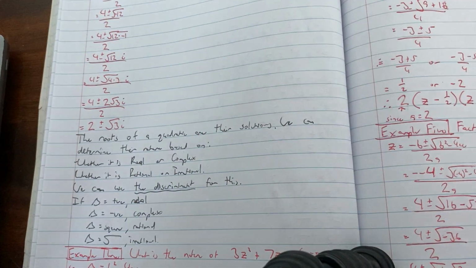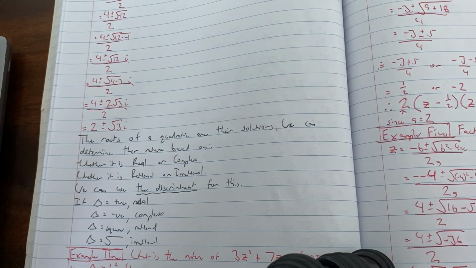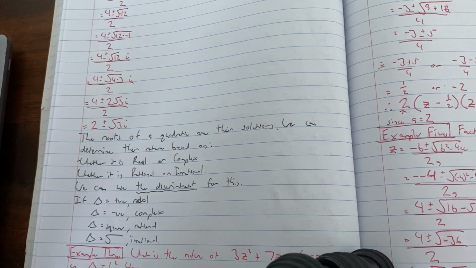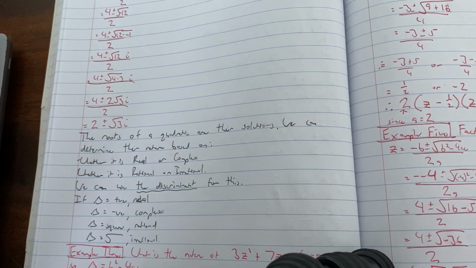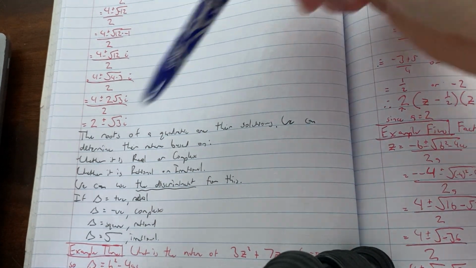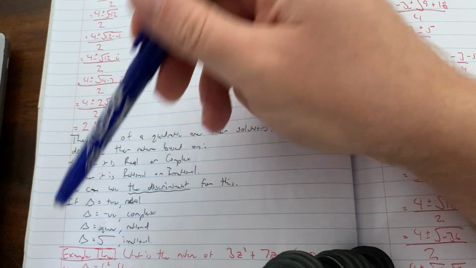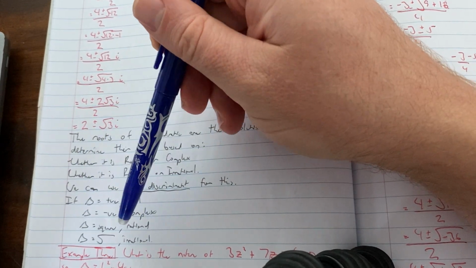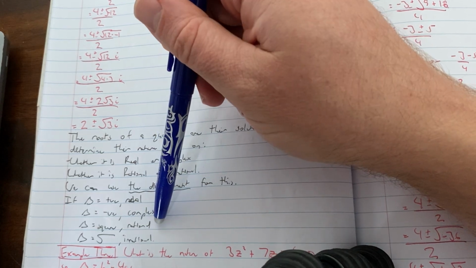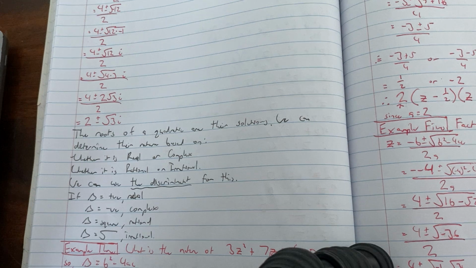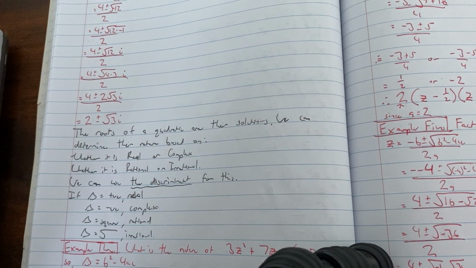And it makes sense because last year when you were factorizing quadratics, obviously if you had to use the formula and you had a negative discriminant, you could not put this into your calculator. It would just come up as error. If your discriminant is a square number, it's rational. And if it's not a square number, it must be irrational.